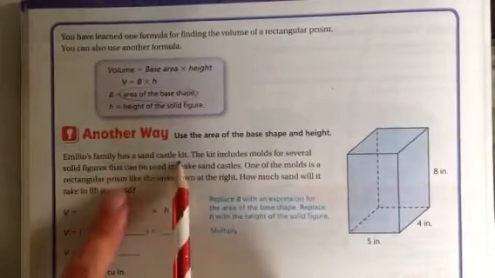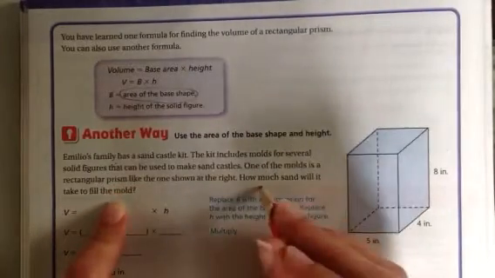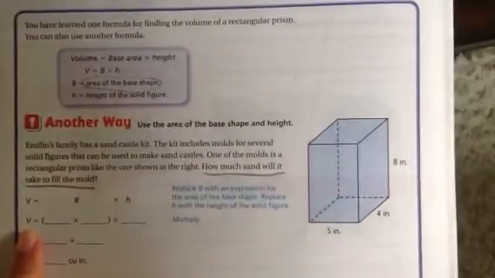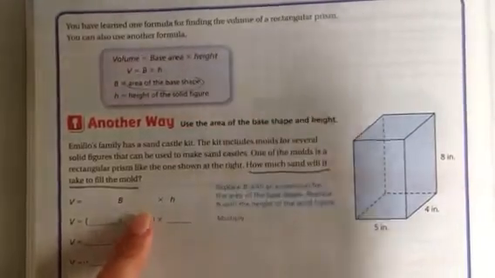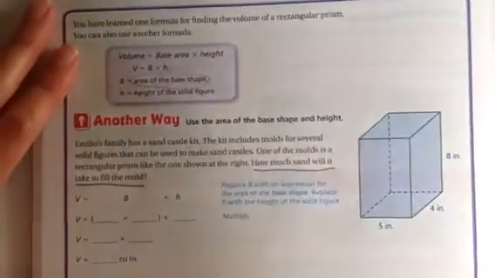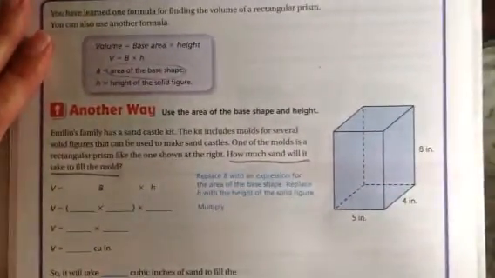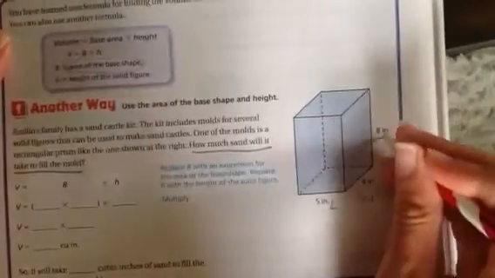Amelia's family has a sandcastle kit. The kit includes molds for several solid figures that can be used to make sandcastles. One of the molds is a rectangular prism like the one shown at the right. How much sand will it take to fill the mold? So appropriate for summertime coming with some, hopefully, sandcastles at the beach or in your sandbox in your backyard, either way. So volume equals, so here's our length, here's our width, and here's our height.